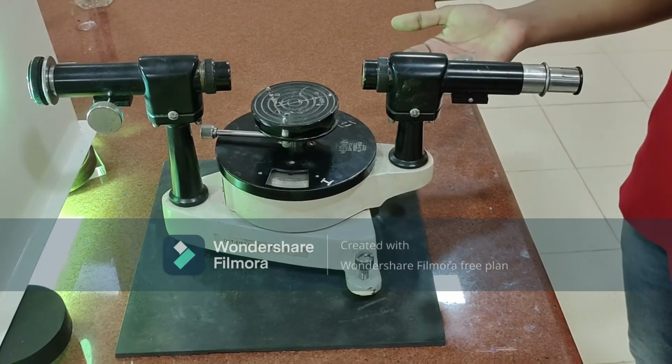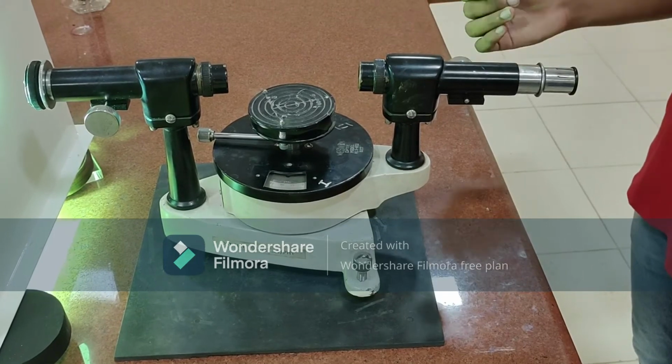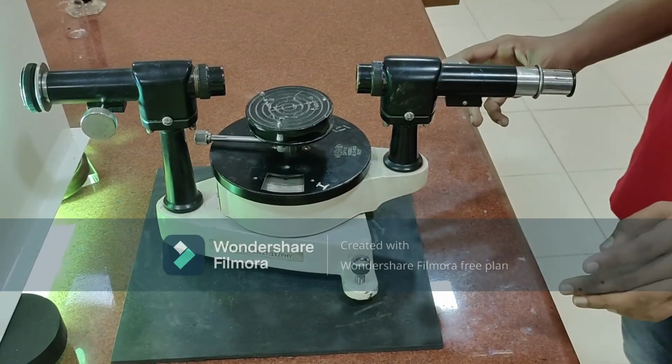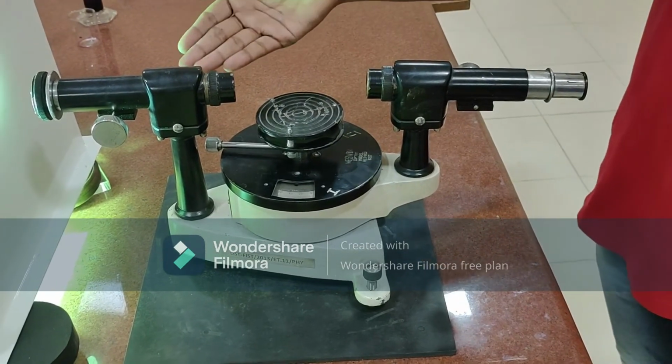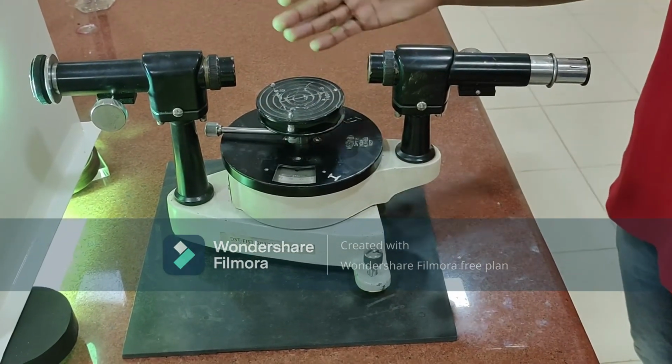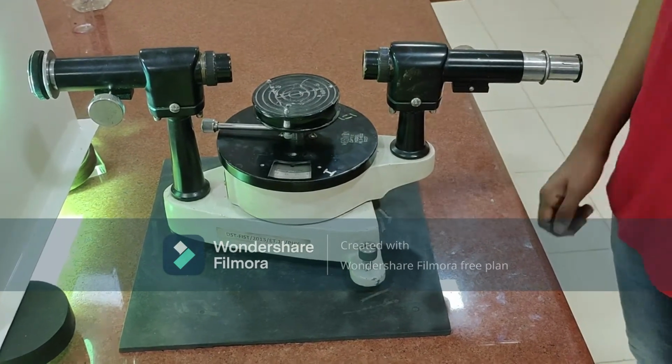Initial adjustments of a spectrometer. The telescope is adjusted in such a manner by focusing it on a distant object. The prism table is adjusted by using a mercury level. The collimator is adjusted using the screw to render a parallel beam of light.